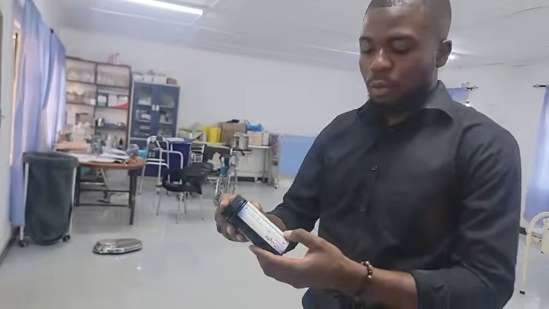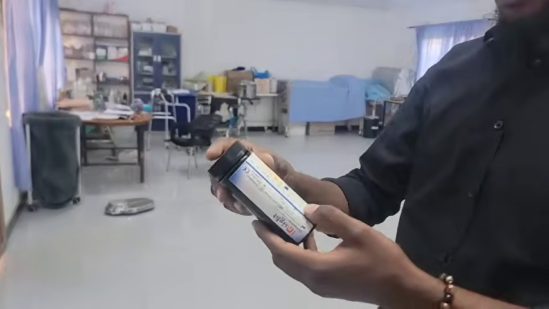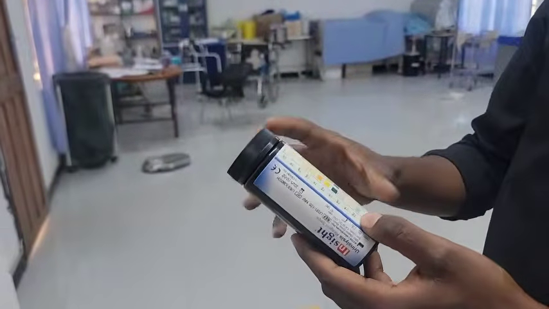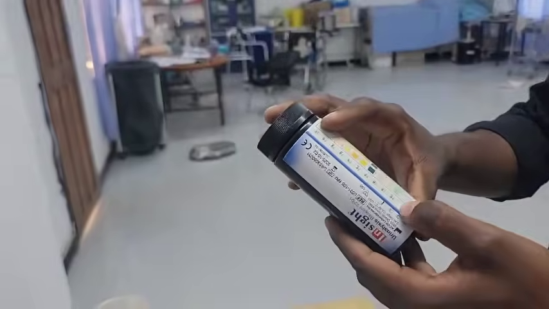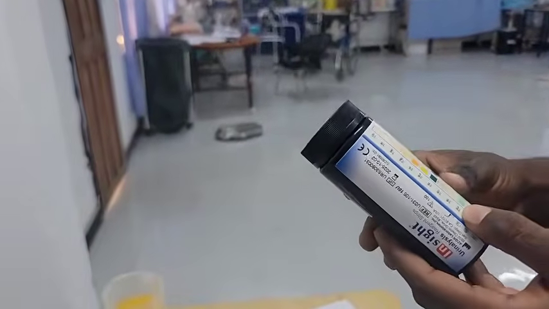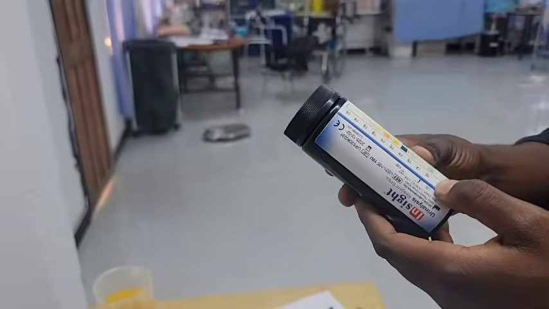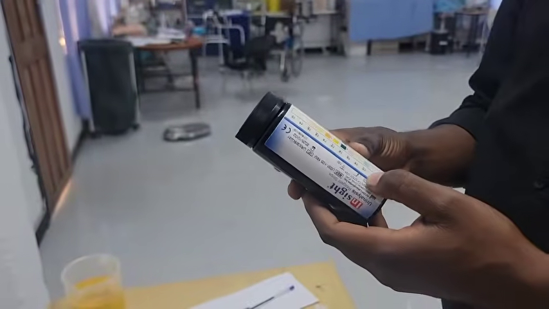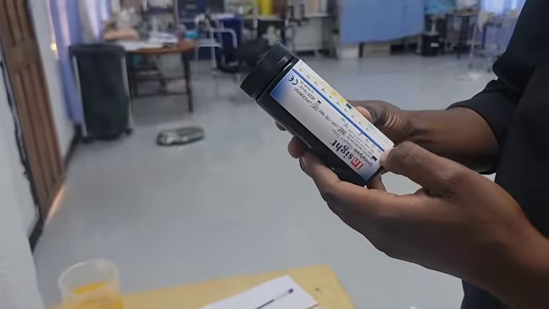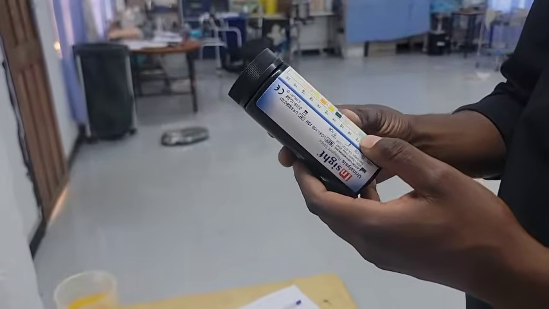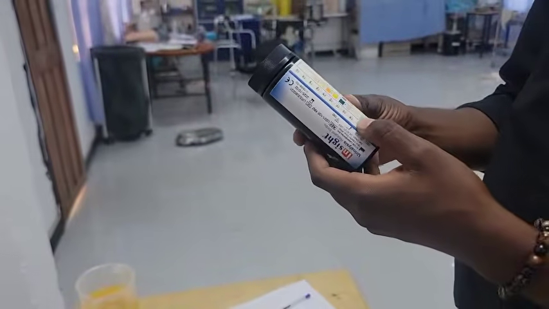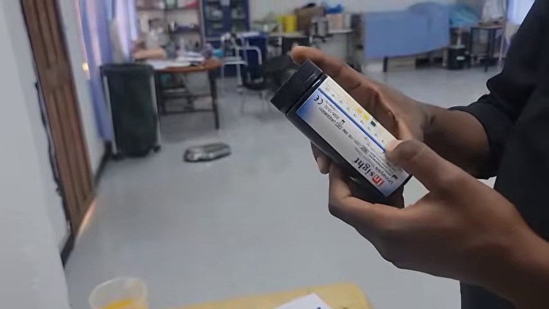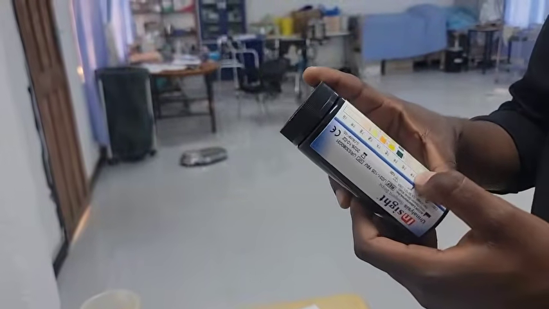Yes, so we start with the glucose. When you do urinalysis and you find that glucose comes out positive, it means that the patient has diabetes mellitus. We move to the next one. You do urinalysis and then you find that bilirubin is positive. That will simply communicate to you that the patient is having a liver condition.